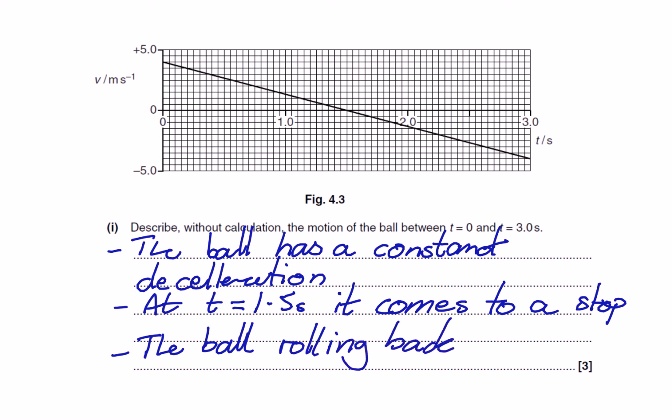And I'd be tempted to say with a constant acceleration.